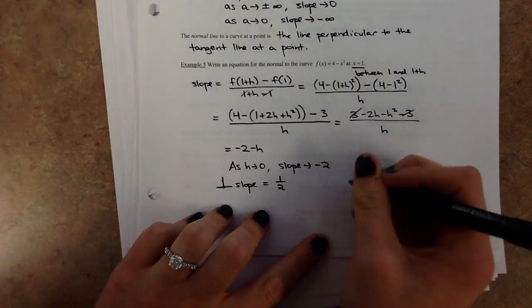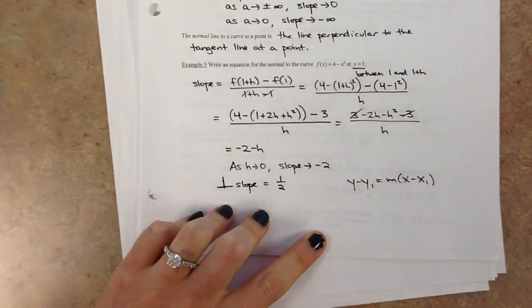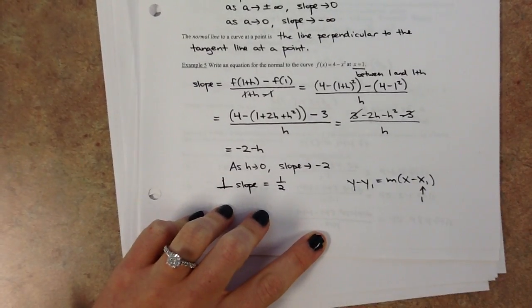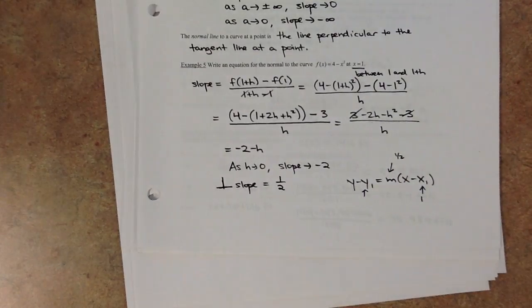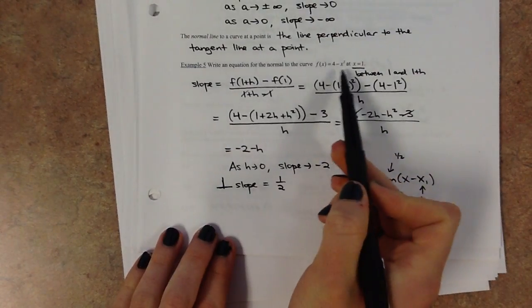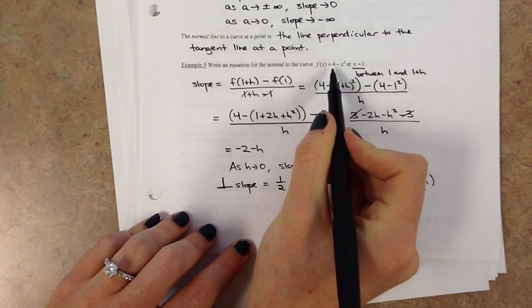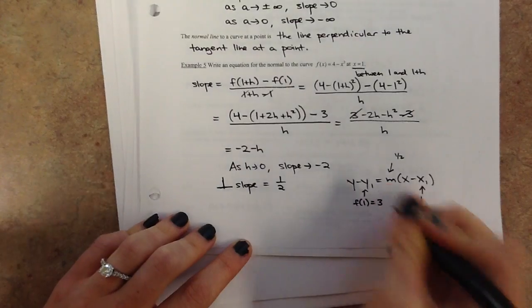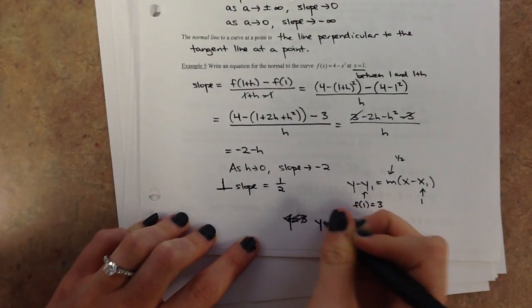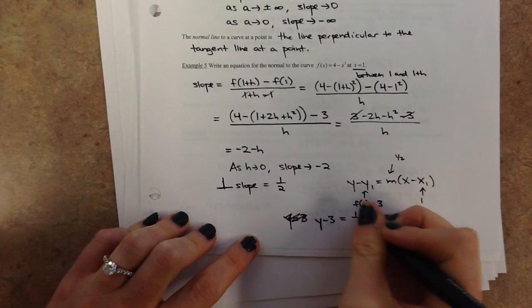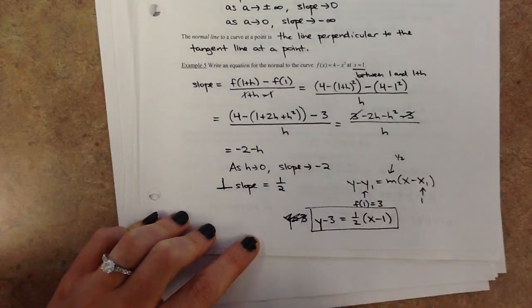So the next thing we need, let me write down our generic point slope form here. We were given the x value, so we know that's 1. And then the slope that we're using for the normal line is 1/2. We still need this y value. So the y value is the very same y value that's on this original function. So we need to find f of 1, and we just plug that in right here. So 4 minus 1 squared just ends up being 3. So y minus 3 equals, the value of the slope is 1/2, and then we have x minus 1. So that would be a normal line.